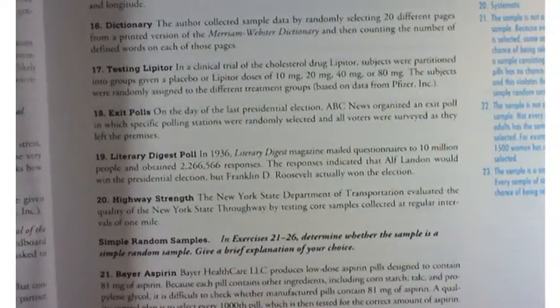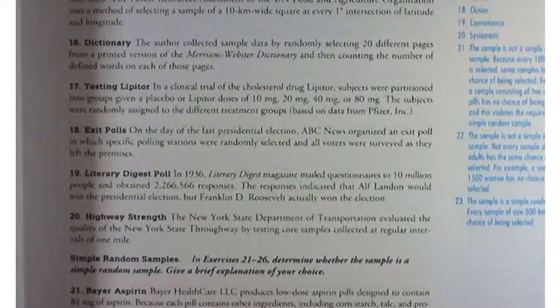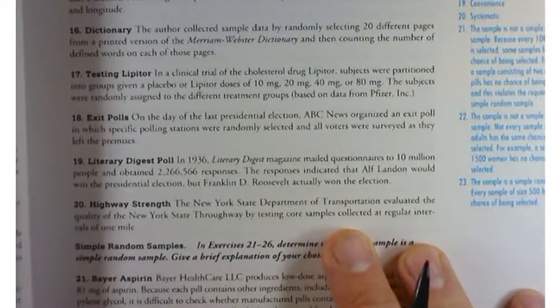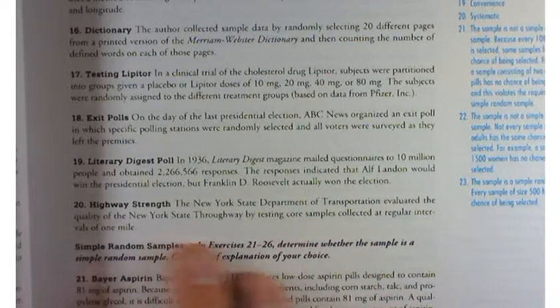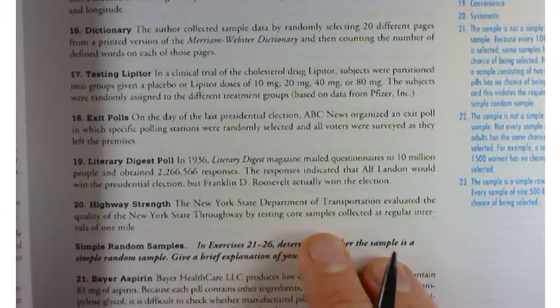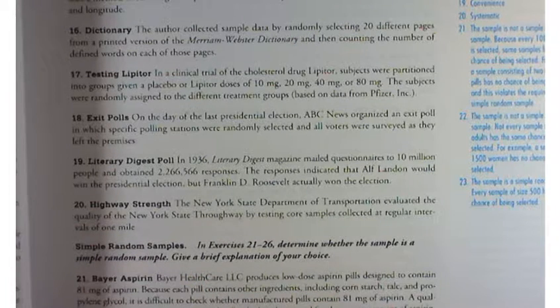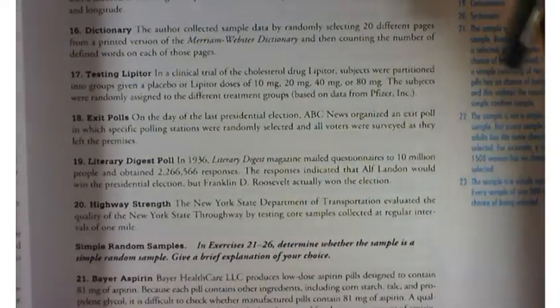Let's do one last one here. Problem number 20. The New York State Department of Transportation evaluated the quality of the New York State Thruway by testing core samples collected at regular intervals of 1 mile. So if you're testing every 1 mile, that would be systematic.